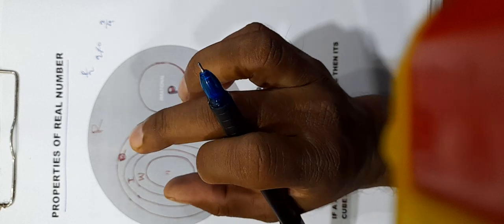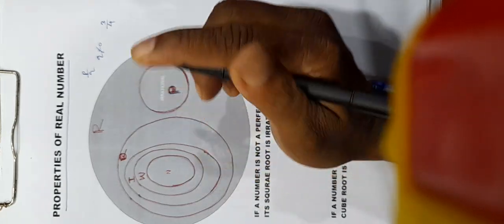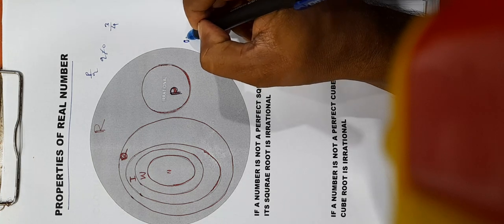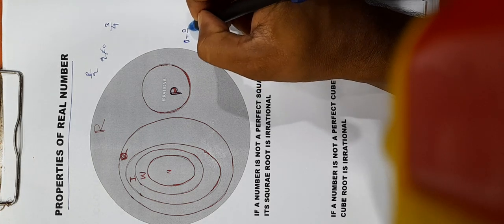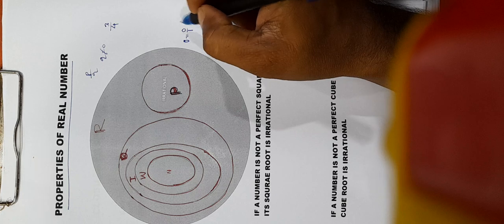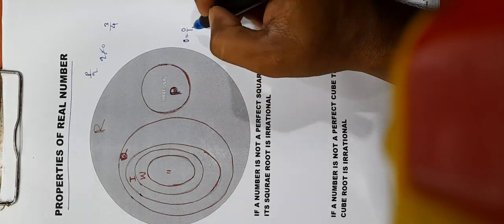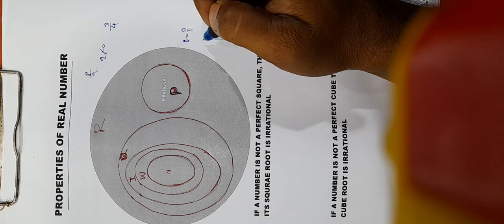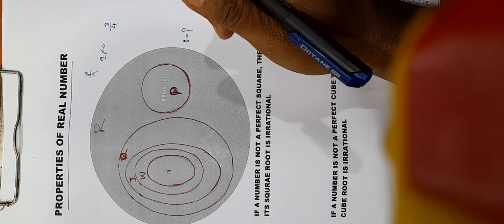Again, every integer is a rational number. Any integer you can express in the form p by q. Even 0 can be expressed in the form 0 by, say for example, 1 in p by q, where q is not equal to 0. Denominator is a non-zero integer. So every integer is a rational number.